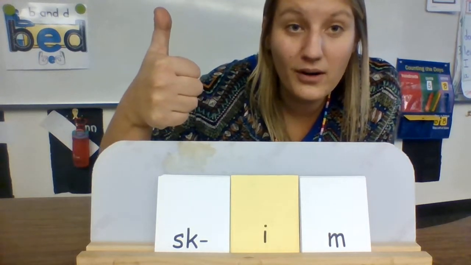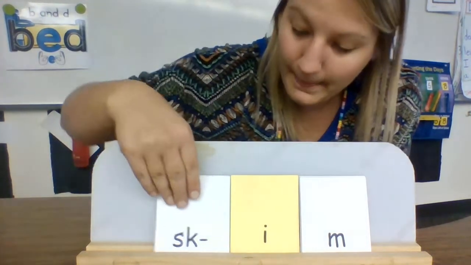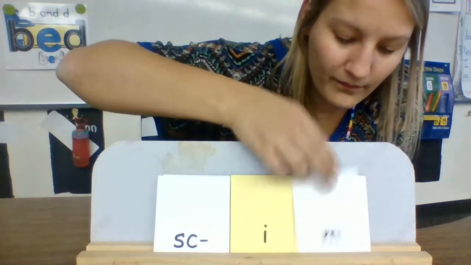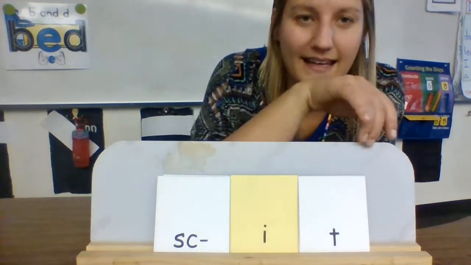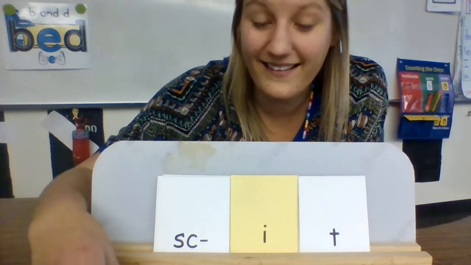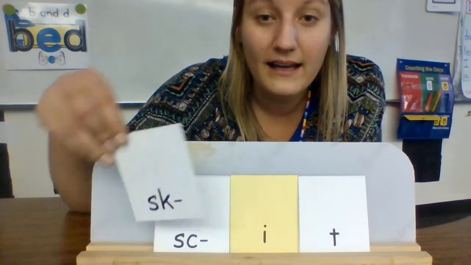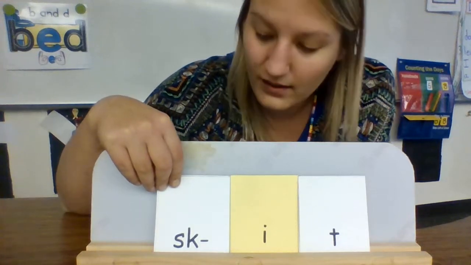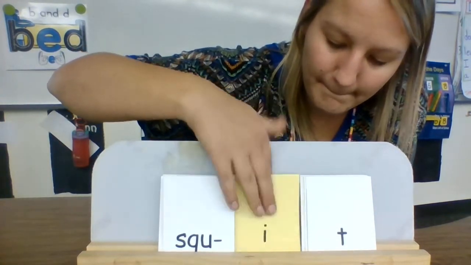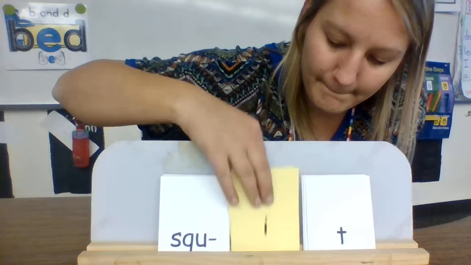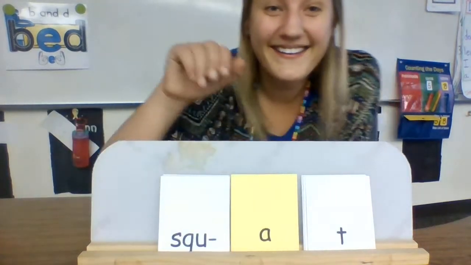That is a real word. Skim. Ready? Sk, skit. That is a real word, like the word skit is another word for a play. It is spelled with SK instead of SC. Ready?